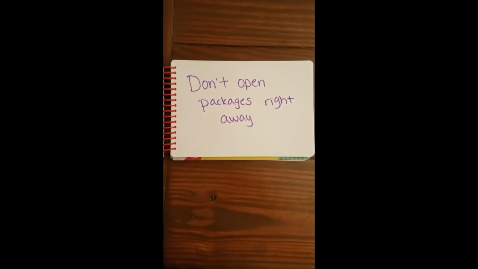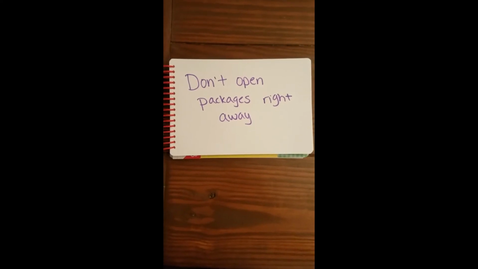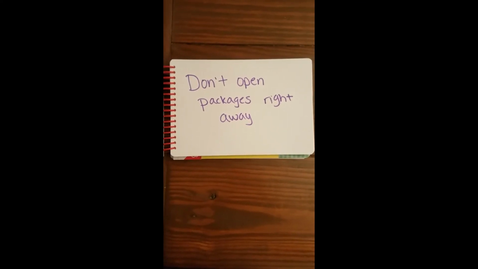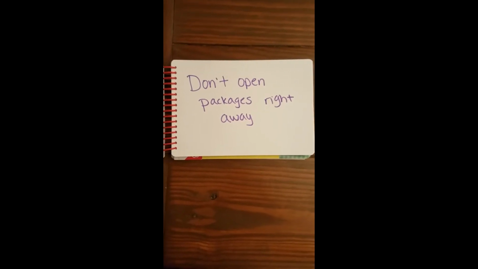Another way we can sabotage the environment is don't open packages right away. If your child asks for a snack, hand them the bag of Cheez-Its, but don't open it and see what happens.